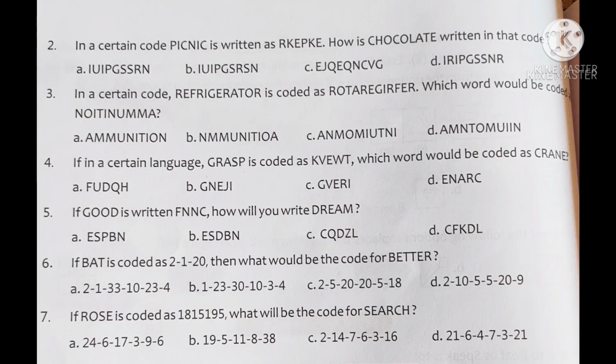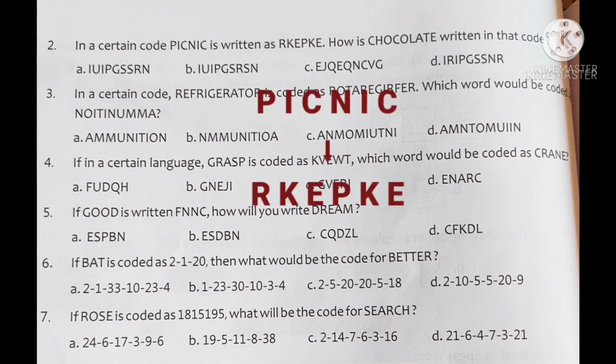Now, seeing the first word and its code, we will get to know that there is one letter between P and R, I and K, C and E, N and P, I and K, and C and E.